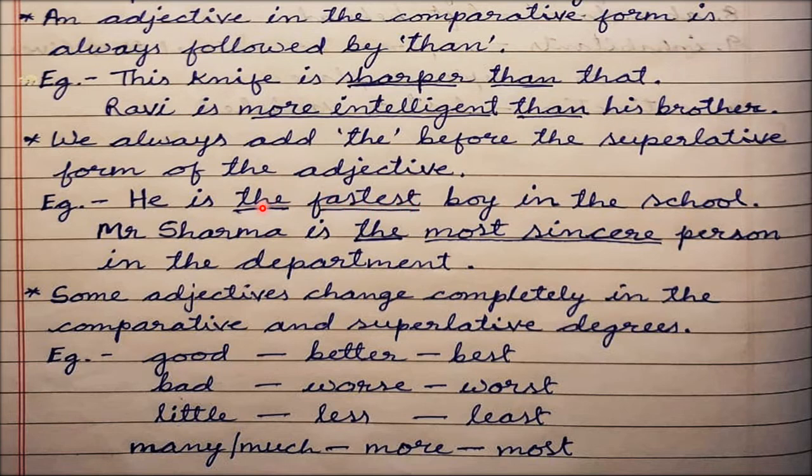So before that we need to put the. Then Mr. Sharma is the most sincere person. So here also, before the superlative degree, the most sincere, we have the. Mr. Sharma is the most sincere person in the department.